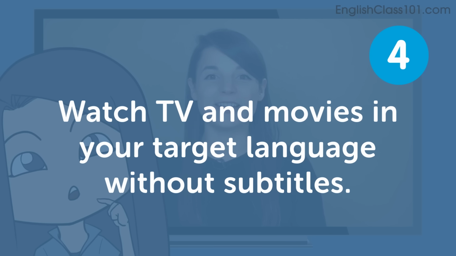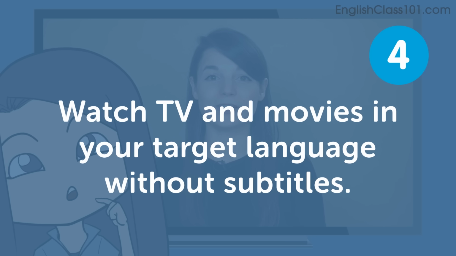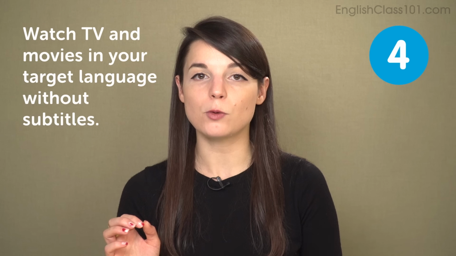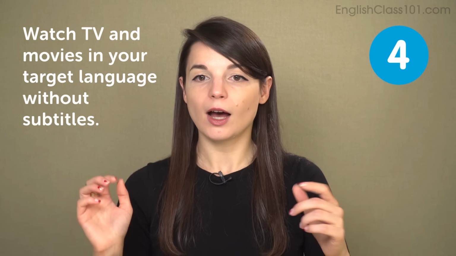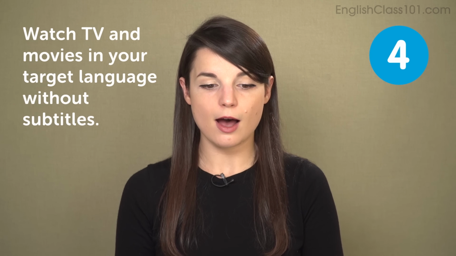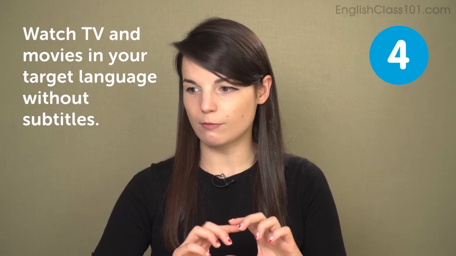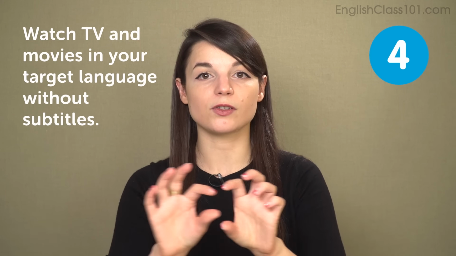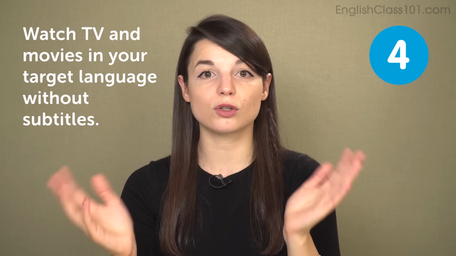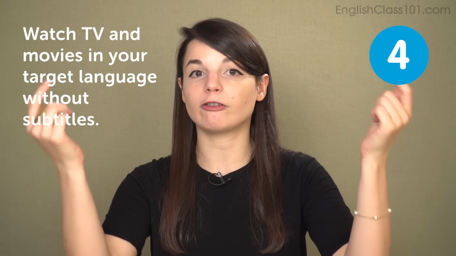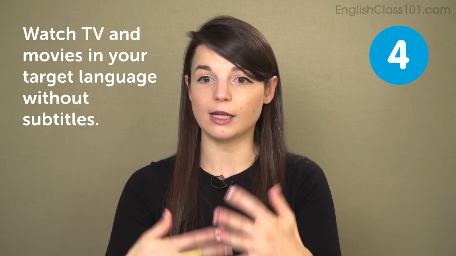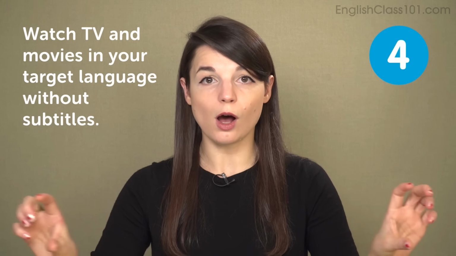Watch TV and movies in your target language without subtitles. Tip number 4 is to watch TV and movies in your target language without subtitles. So I think that watching with subtitles can be very beneficial. So if I'm watching something, or if you want to watch something with subtitles on, great. But I sometimes find that in my case, I think too much about reading the subtitles and I forget to listen.